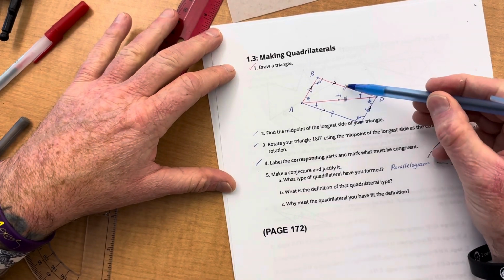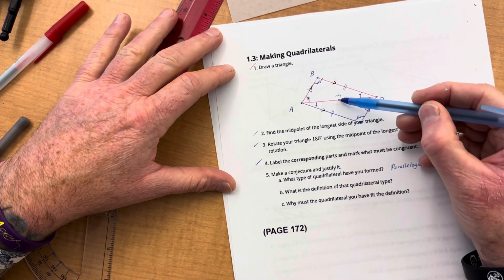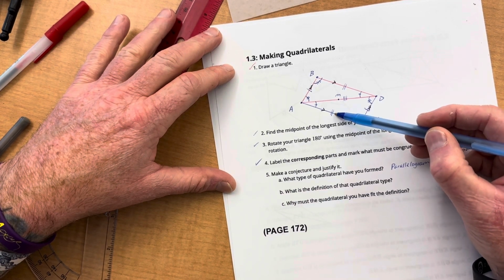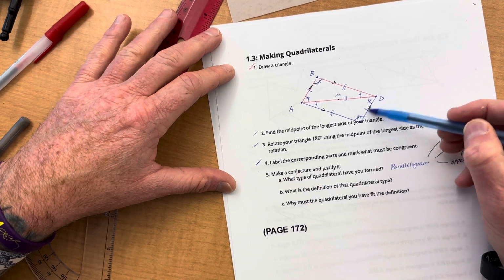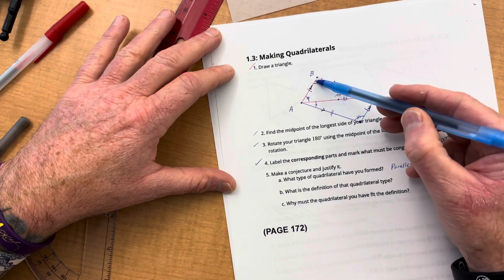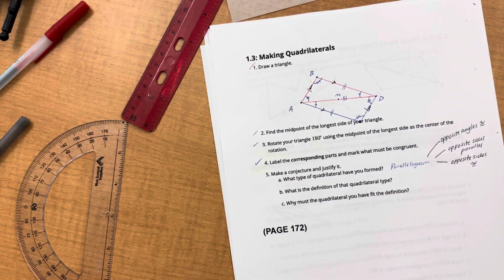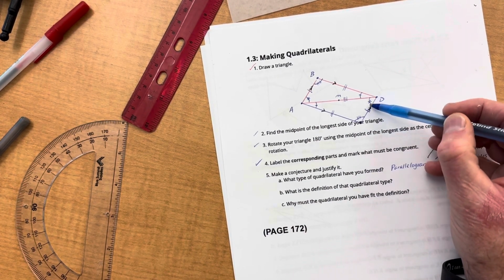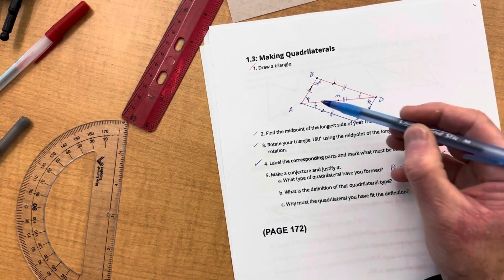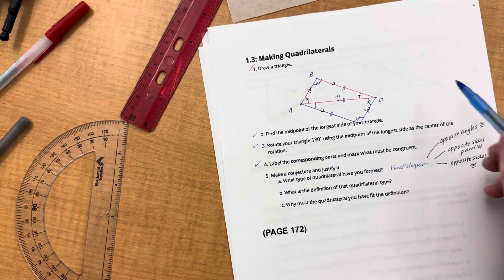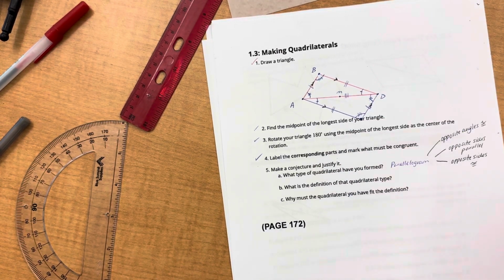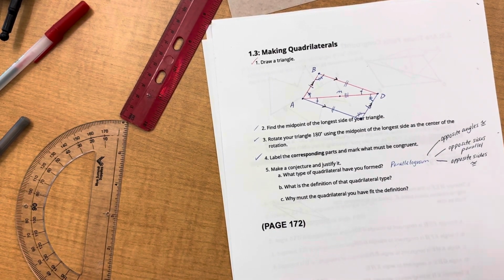Now, if you rotate a line 180 degrees, it's going to take it to a parallel line. Same goes here. Rotate a line 180 degrees, it's going to go to a parallel line. Opposite angles, that would be like this whole big one. Well, this one's 1 and 2. This one's 1 and 2. So those are congruent. And then we got a 3 and a 3. Cool. All right, the first one's done.